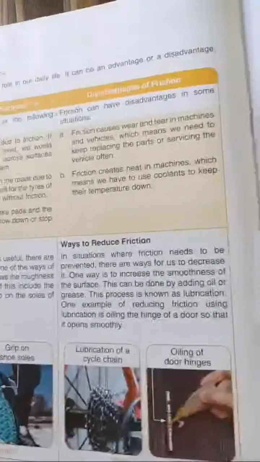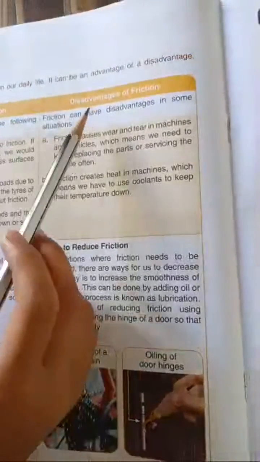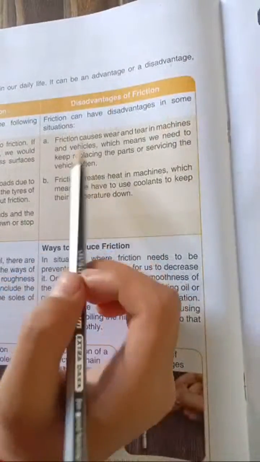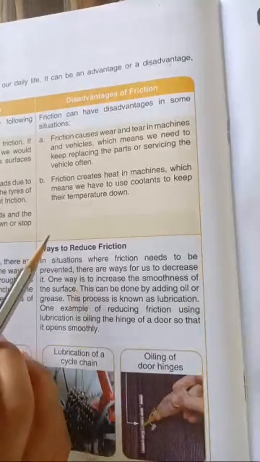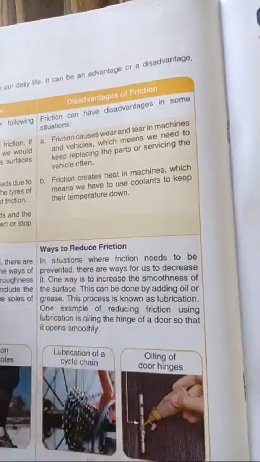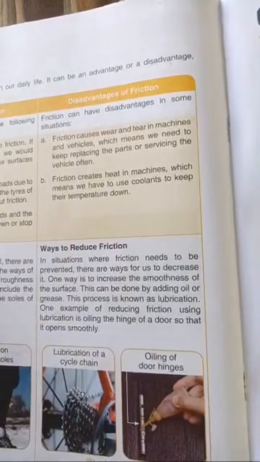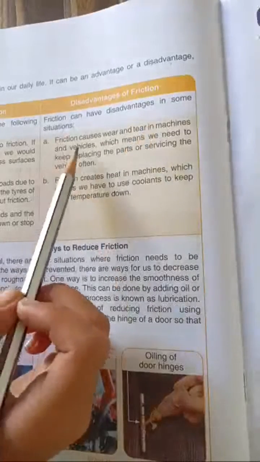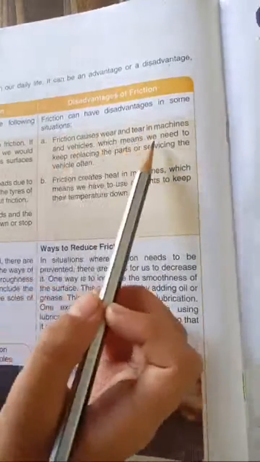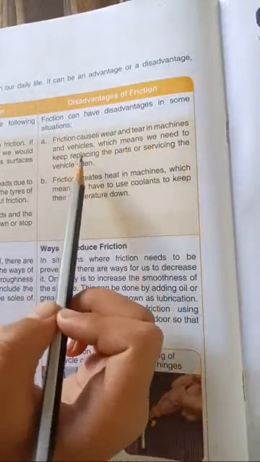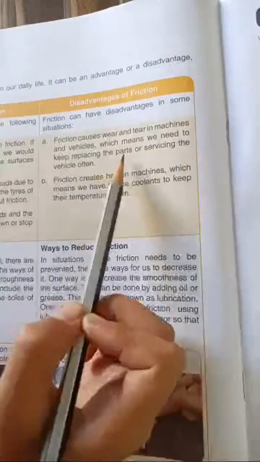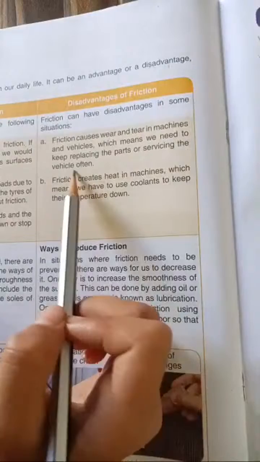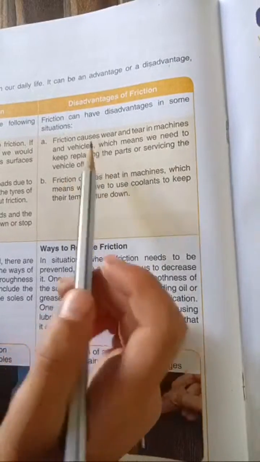Next, friction has a disadvantage in some situations. Friction causes wear and tear in machines and vehicles, which means we need to keep replacing the parts or servicing the vehicle often.